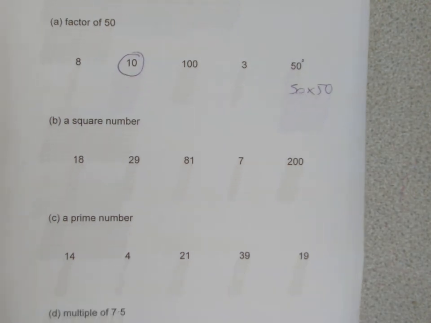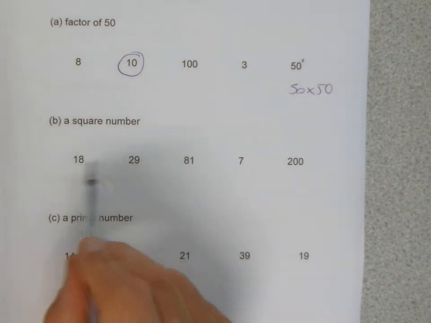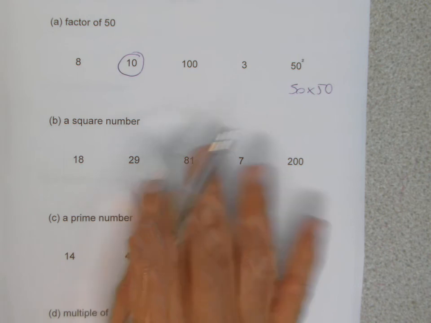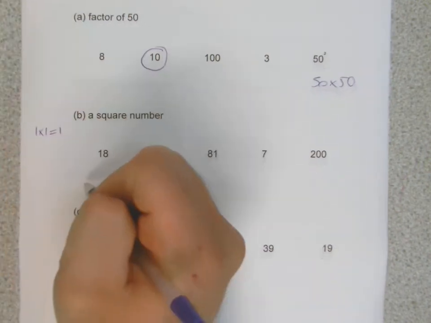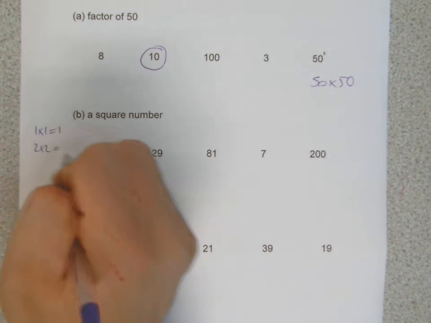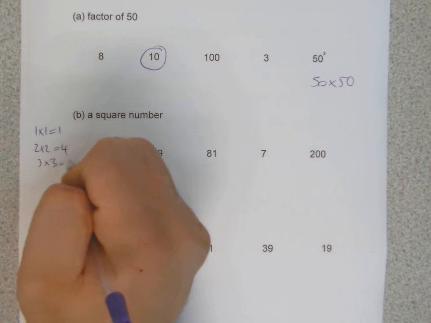B, a square number. Well, we don't know of square numbers, right? Then we can know which one is here. And then we could list those square numbers by the side. 1 times 1 is 1. Okay. 2 times 2. That's how we get our square numbers. Times the numbers by itself is 4. 3 times 3 is 9.